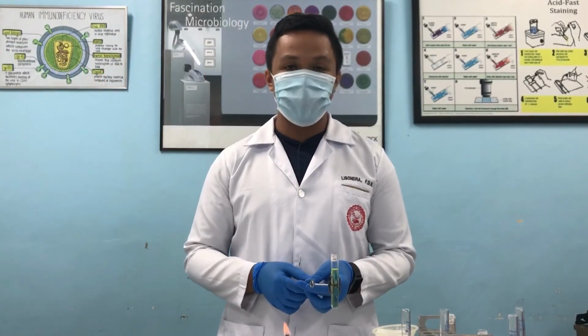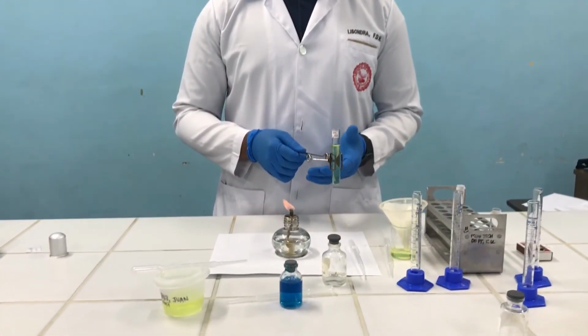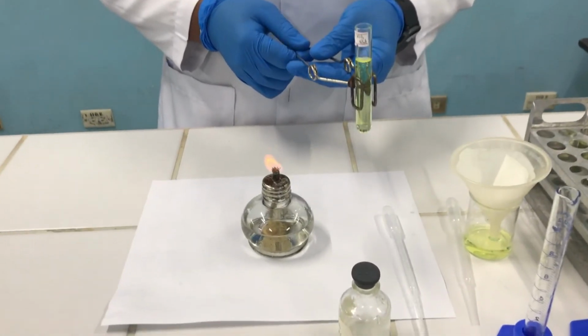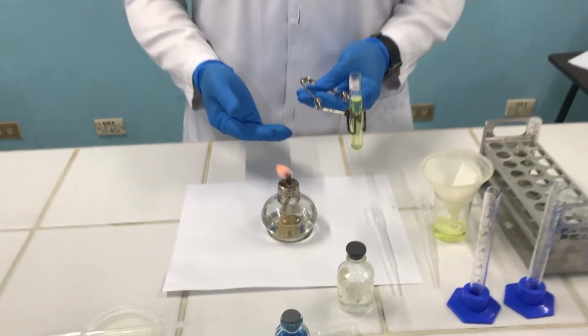So that's it for determining the presence of protein using acid with heat. That is the heat and acetic acid test.